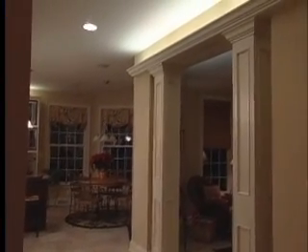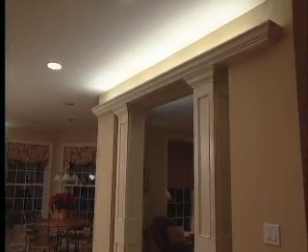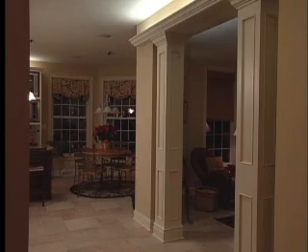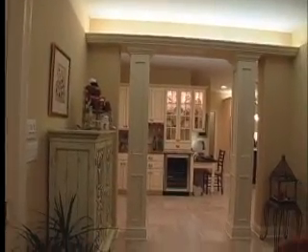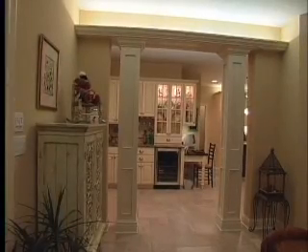Similarly, in the hallway, we integrated the cove lighting just to extend from the columns, so it was very smooth and there was no need for additional downlights to create the light levels that were needed for passage throughout the space. We mimicked this effect on the other side, so at the entrance to the sunroom, it's a symmetrical effect.